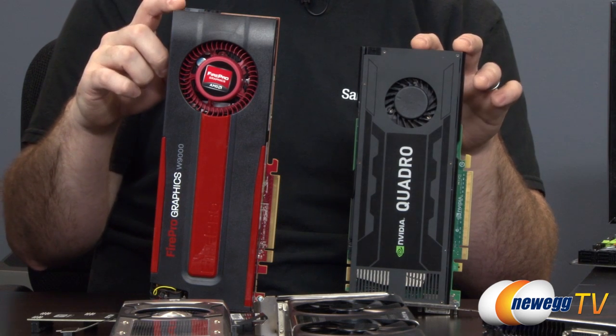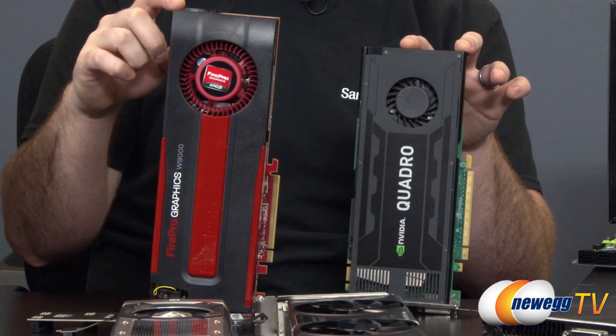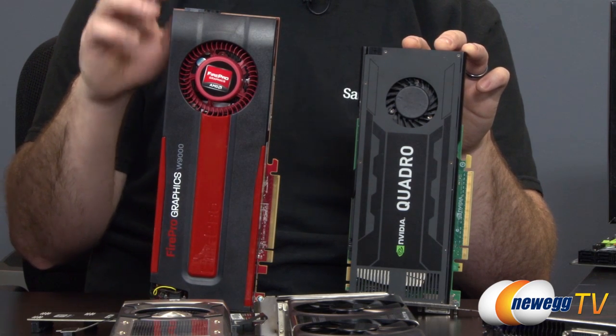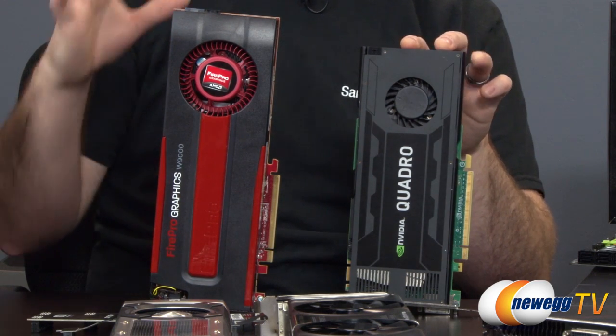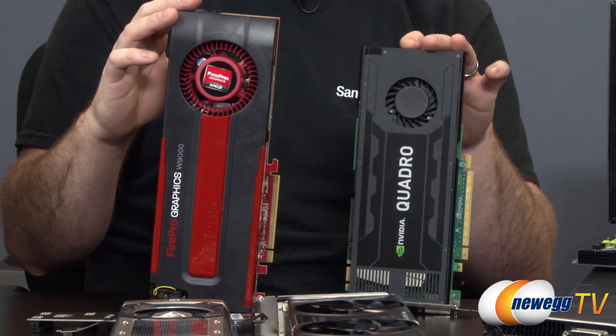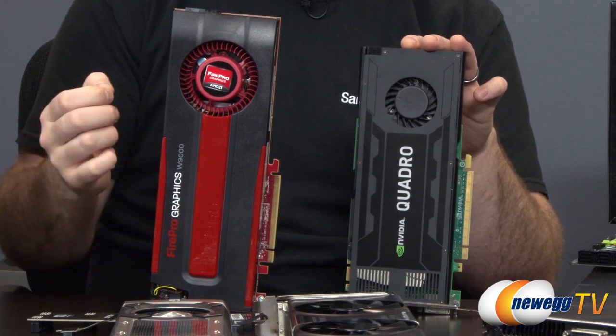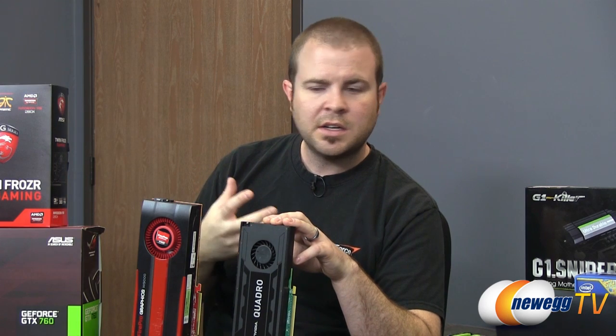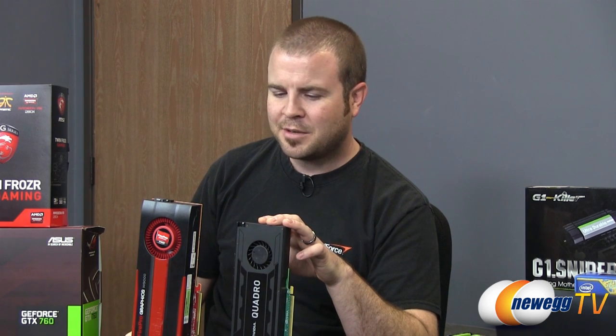So the other thing that goes into the design and all the work that they go into bringing these cards out is actually software validation. So the Quadro and FirePro teams will work directly with the vendors who make these really high-end, really expensive enterprise-level bits of software, which I can't, for the life of me, remember an example of any right off the top of my head. But they're out there.